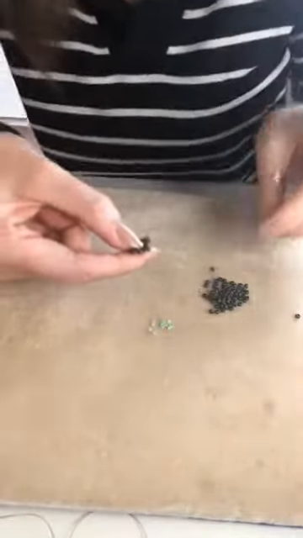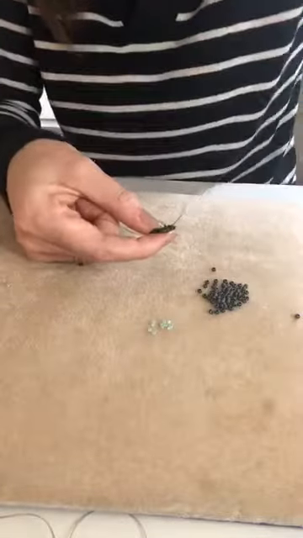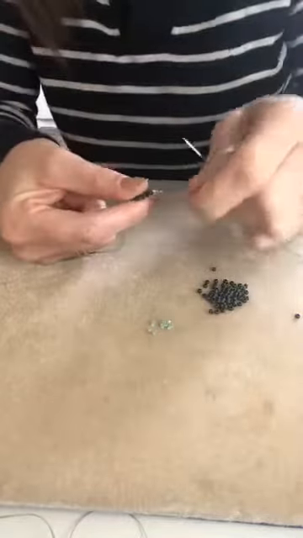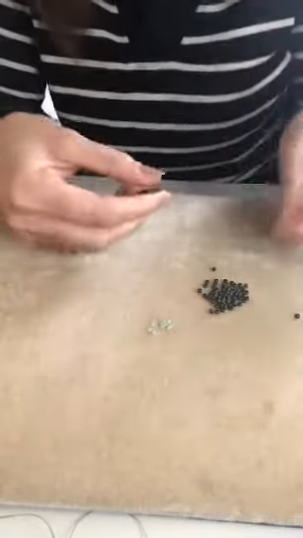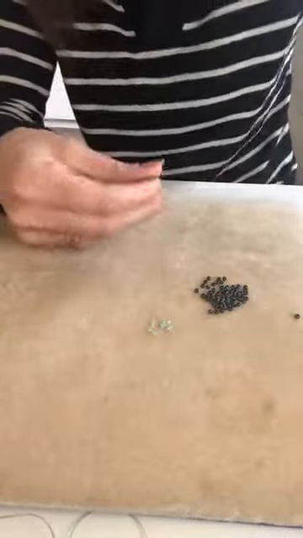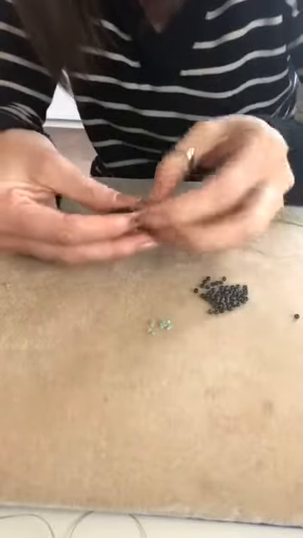Okay, so that is the turn that you need for an odd count peyote. Now, it's slightly involved. As you can see, once you've mastered it, you get really quick at it. Obviously, I've been doing it for a long time, so I know exactly what I'm doing. Once you've practiced it a couple of times, you will be exactly the same. You just repeat each time.